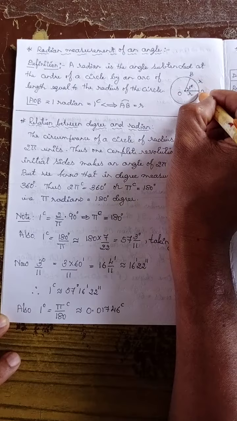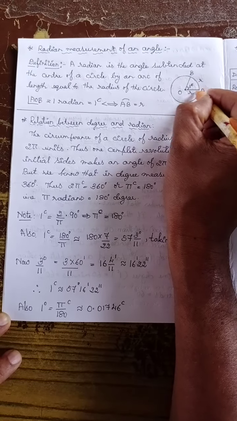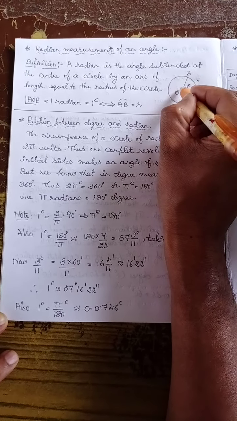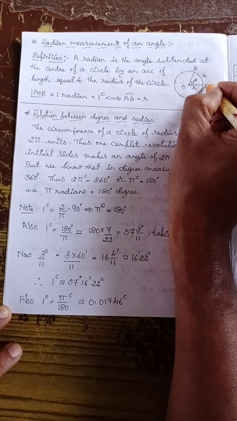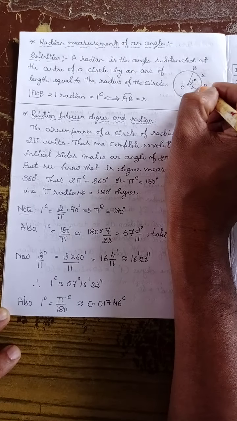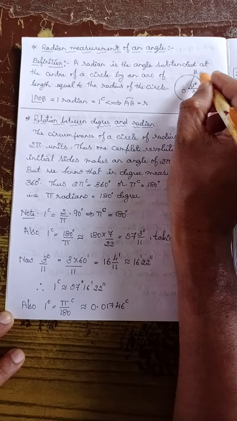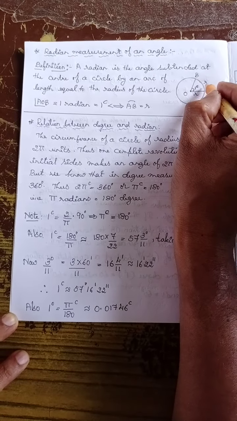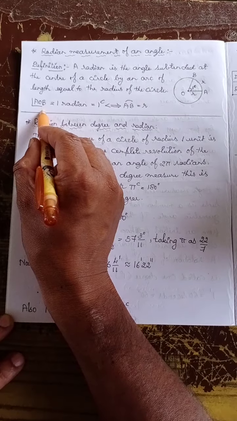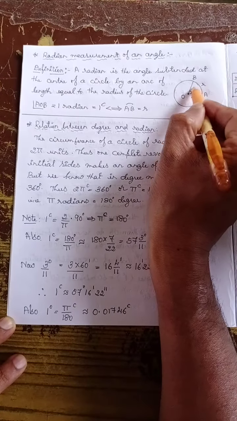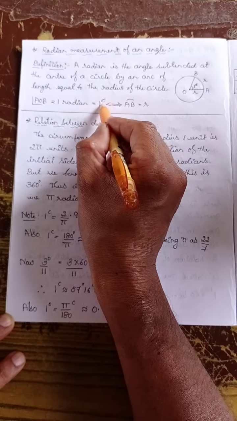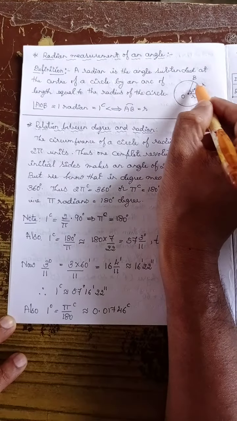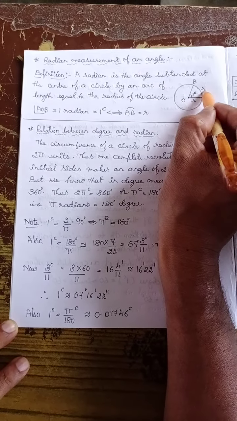Here see AB, this AB is the arc. OA is what? Radius. OB is what? Radius. But here the radius and the length of the arc are the same. That is, if the radius is 1 unit, AB, the length of the arc, is also 1 unit. Hence we represent angle AOB equal to 1 radian here. That is equal to 1 to the power c, meaning 1 radian, if and only if the length of the arc is the same as the length of the radius r.